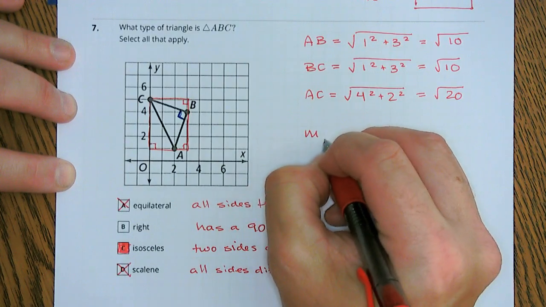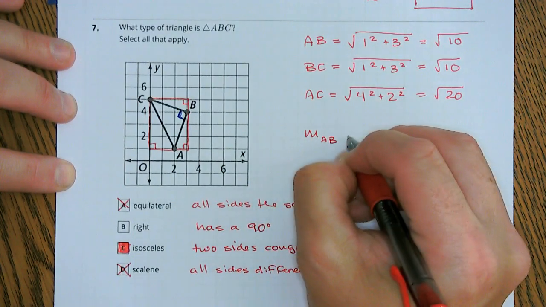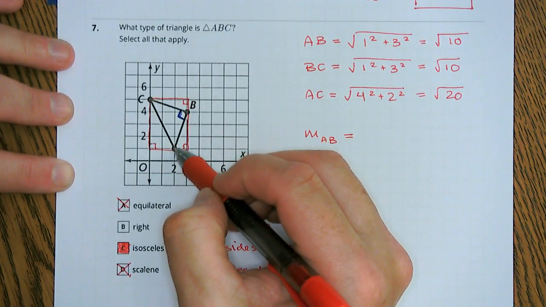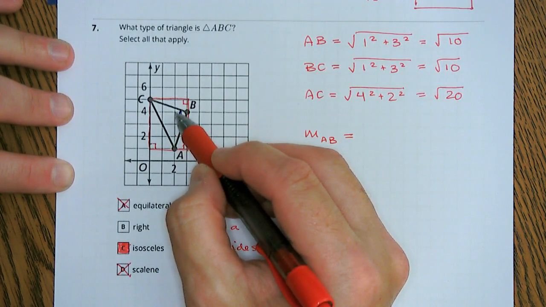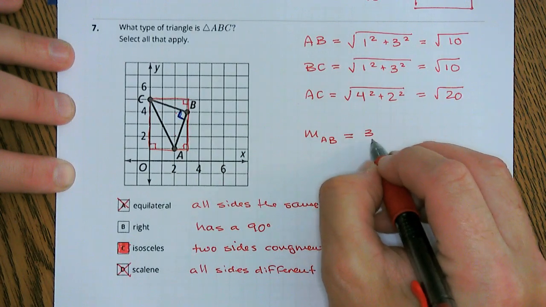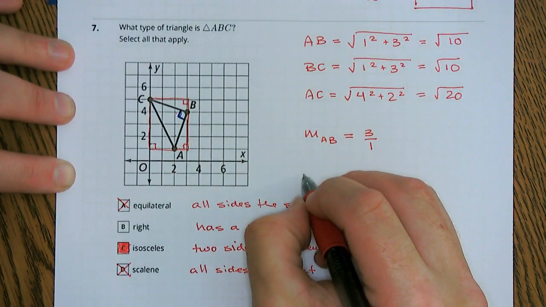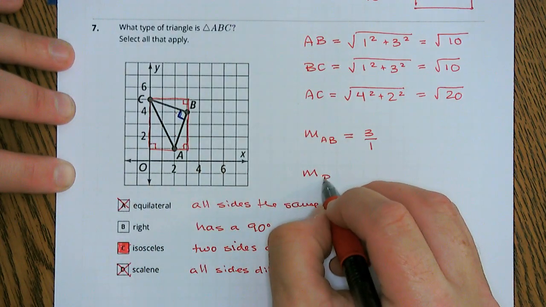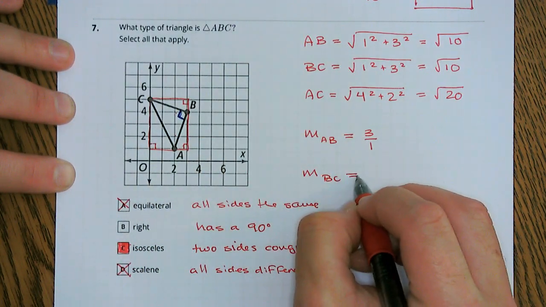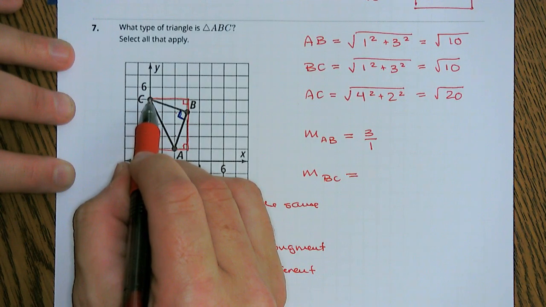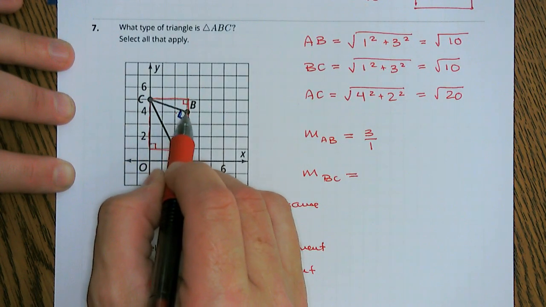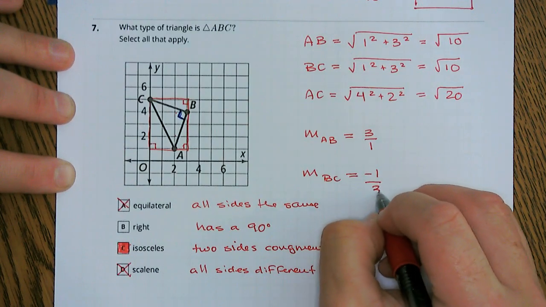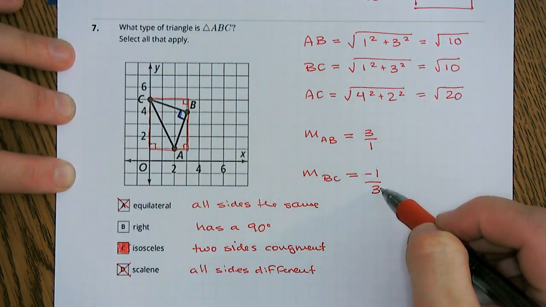So the slope of AB is rise over run. From A to B, I'm rising by 3, 1, 2, 3, running by 1. So 3 over 1. And the slope of BC: I'd be going down 1 and then over 3, so down 1 over 3. What do you notice about these two?